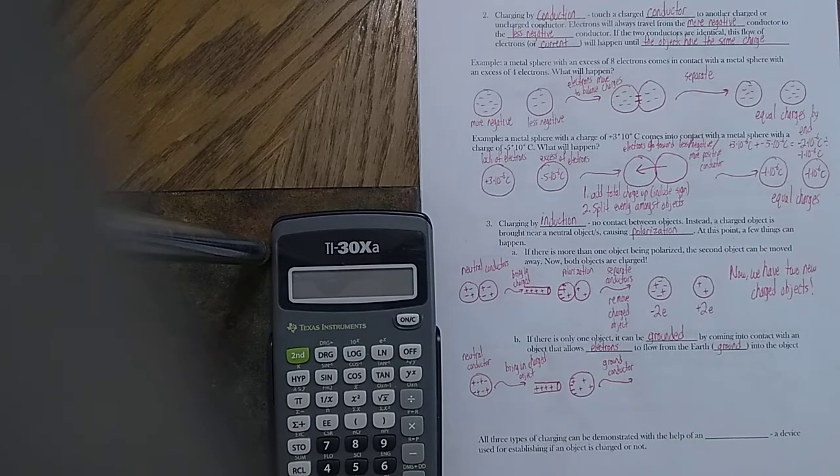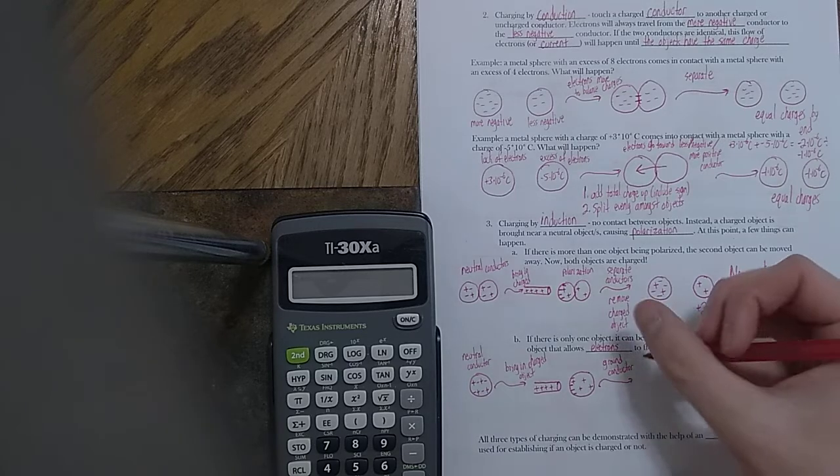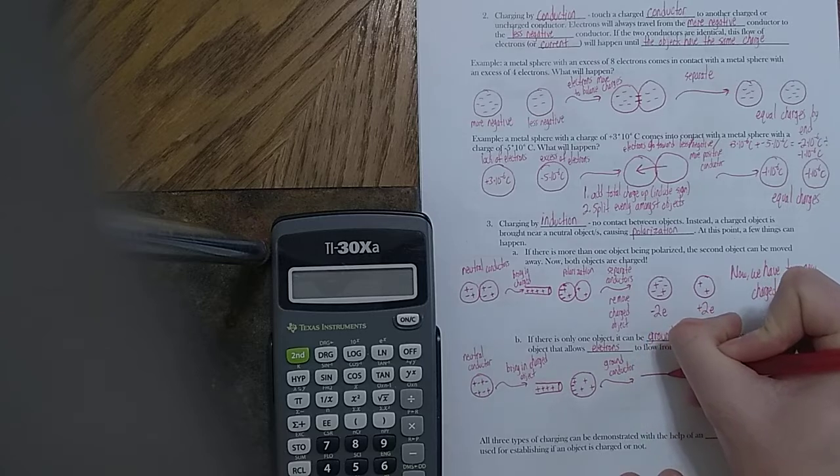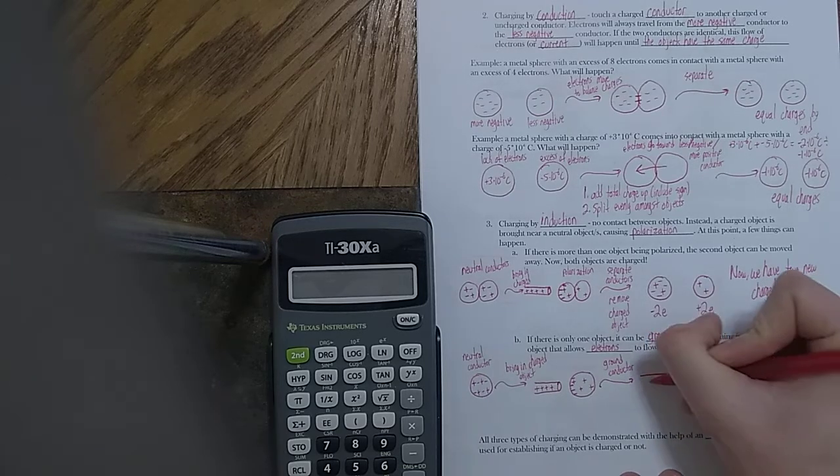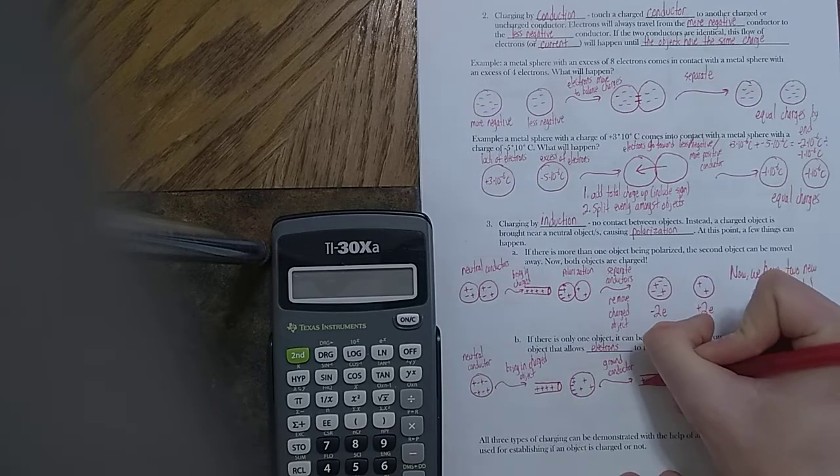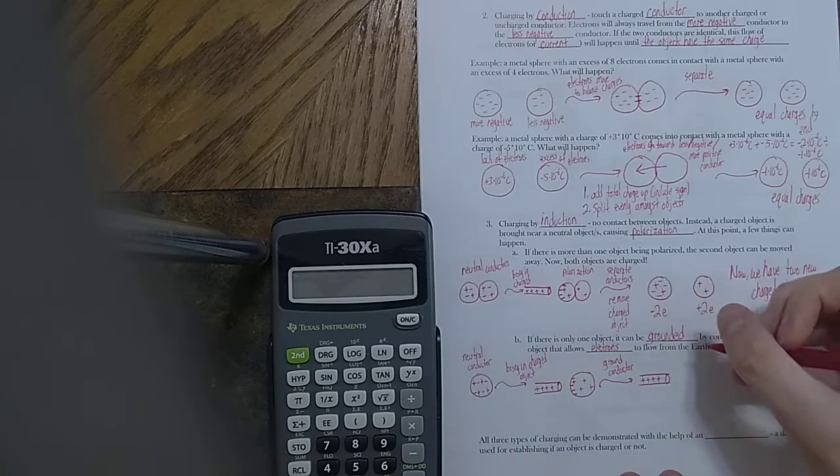The Earth is a huge repository of charge. The Earth is essentially neutral, but it's so big that even if you take a couple electrons from the Earth, it's still basically going to be neutral. No one's going to notice. So we still have this charged object here.